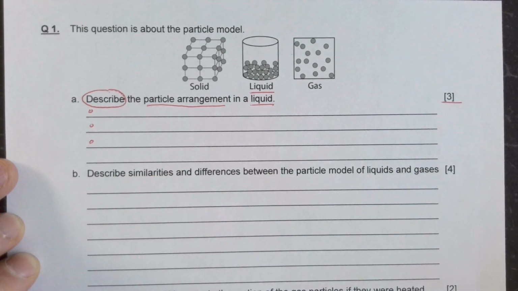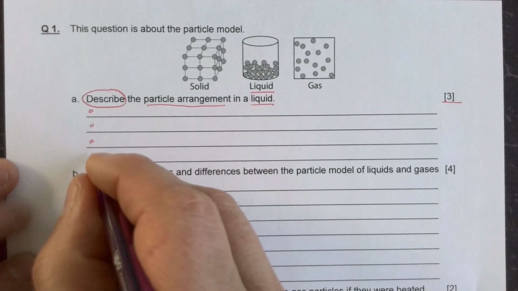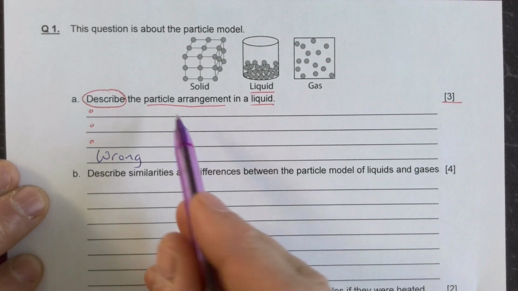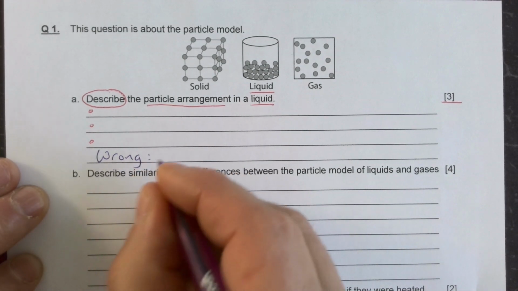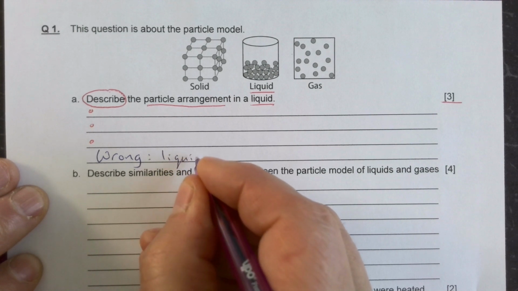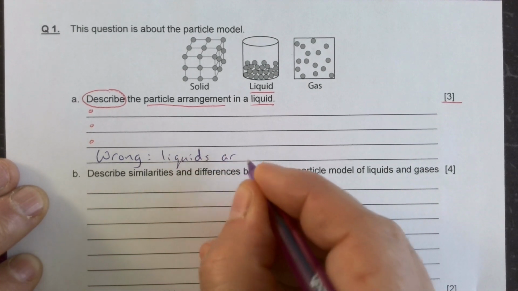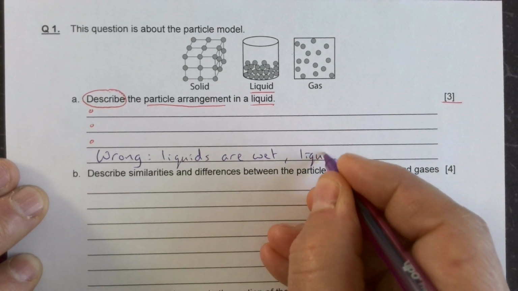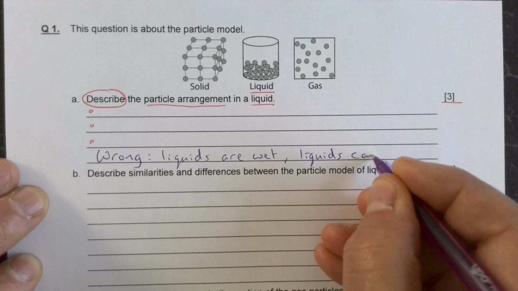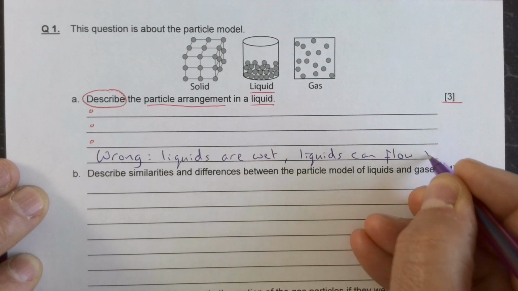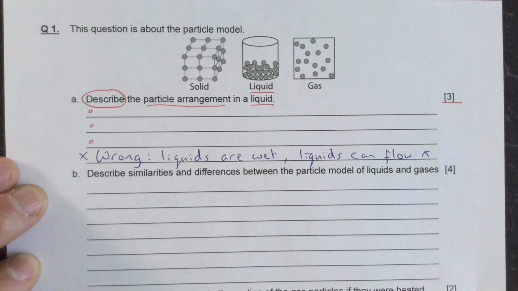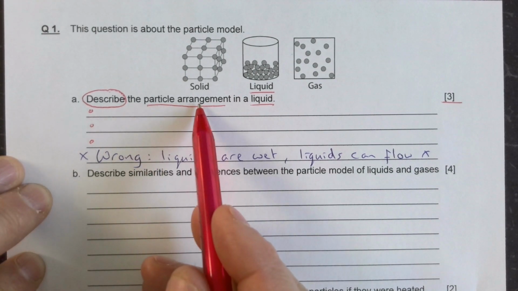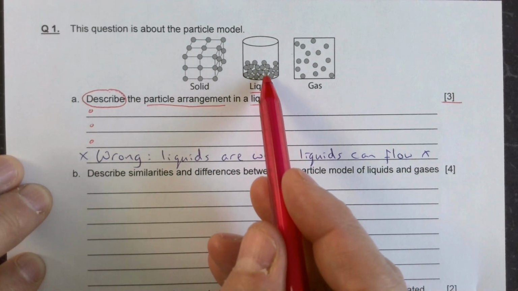Now I'm going to start off with a wrong answer. Okay, so this answer is wrong. It will not give you any marks, because we've got to talk about the particle arrangement. If you were to say, for instance, that liquids are wet or liquids can flow, now you're not talking about the particle arrangement, so that will be worth no marks. So be really careful here that you're talking about the particle arrangement. So how are these particles arranged in the liquid?